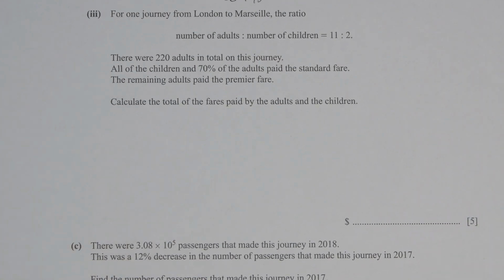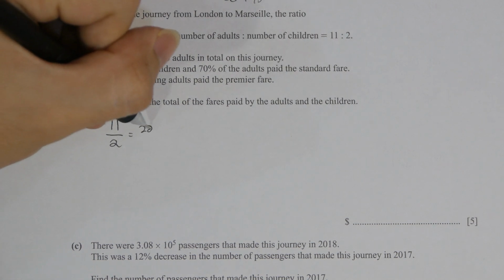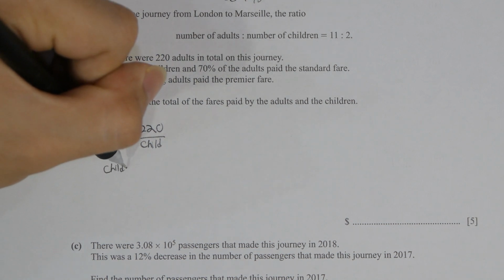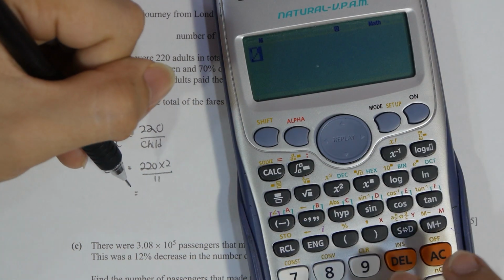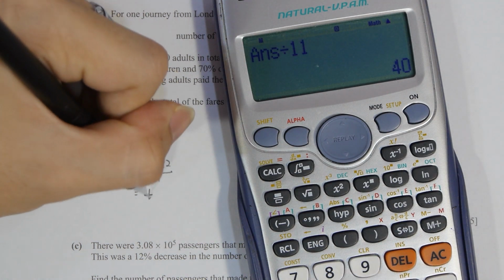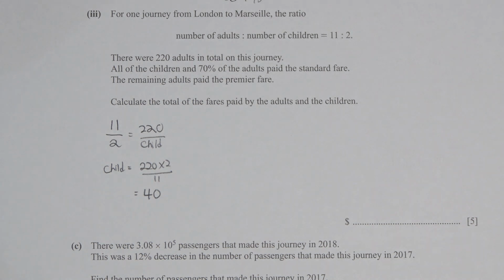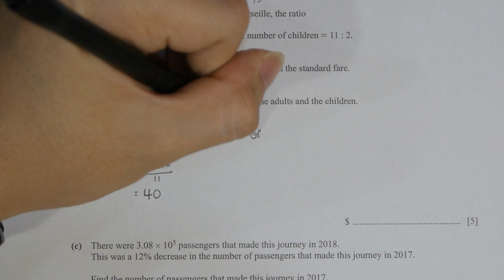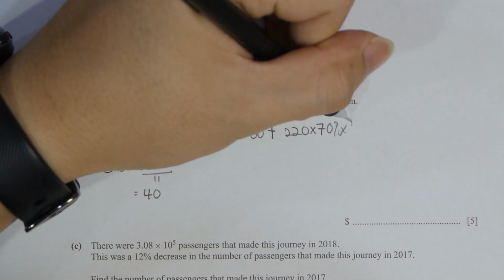Whereby for number 3, okay, so 11/2 equals to 280 over child. Okay, so your child will actually be 40 child. So 40 times 60 plus the 220 times 70% times 84 plus 220 times 30% times 140. So your total fare will actually be 24,576.